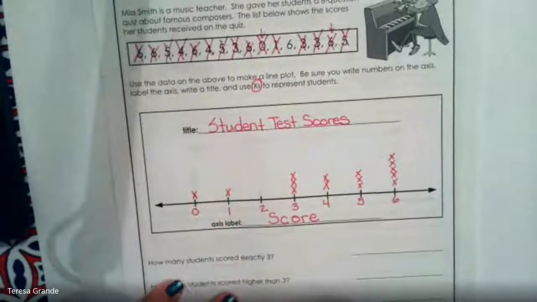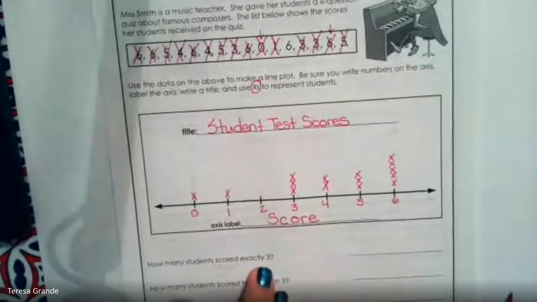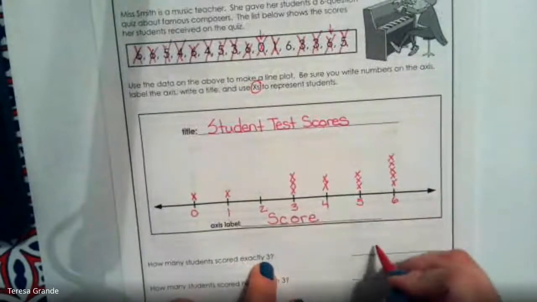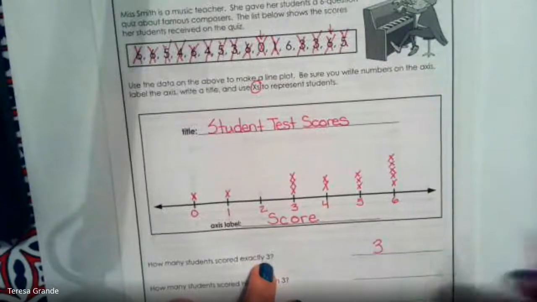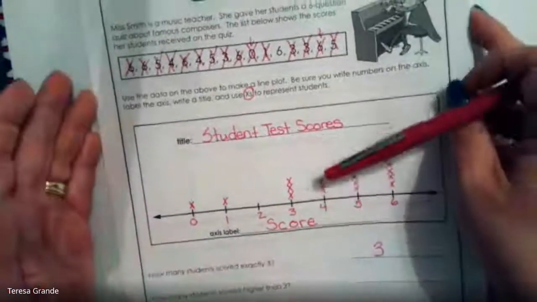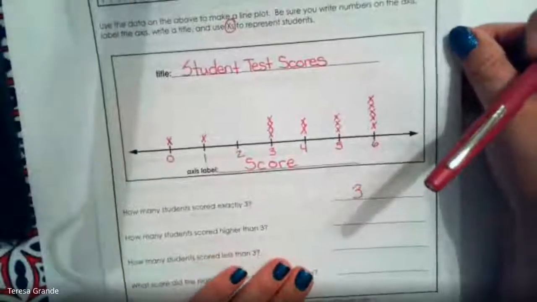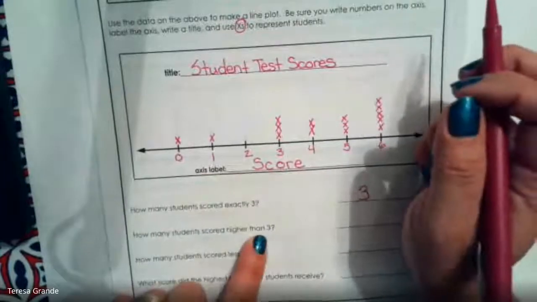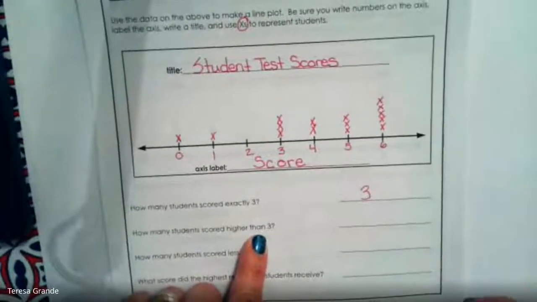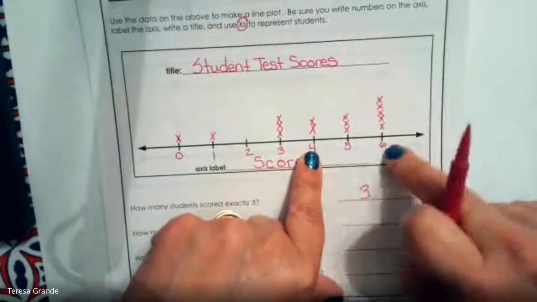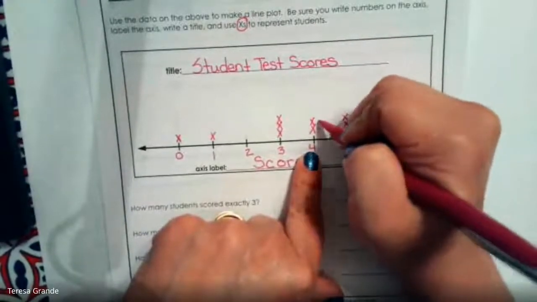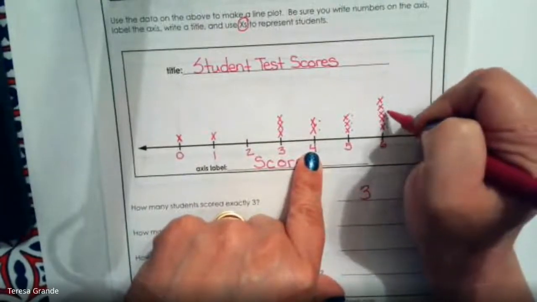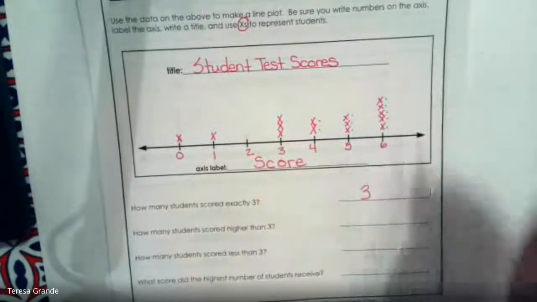Okay? How many students scored exactly 3? It's easy. Look at our line plot. How many X's do we have? That's right. The answer's 3. How many students scored higher than 3? So we're not including 3. It's who scored higher than a 3. So we need to count the 4s, the 5s, and the 6s. So 1, 2, 3, 4, 5, 6, 7, 8, 9, 10.